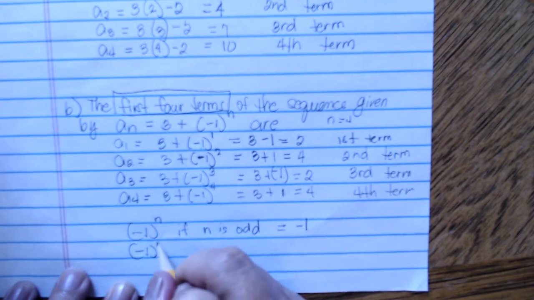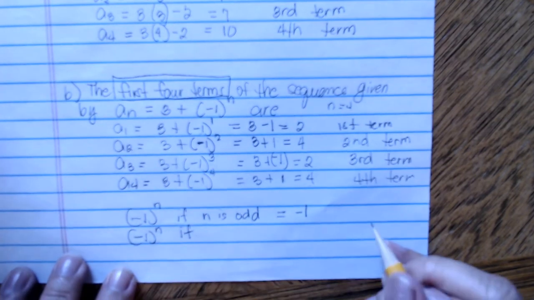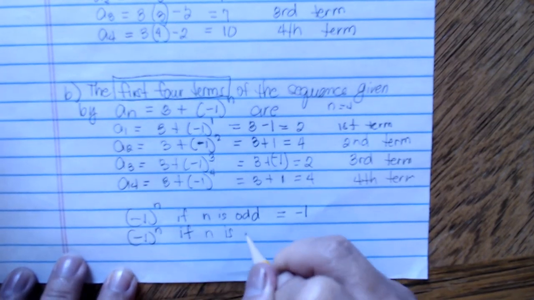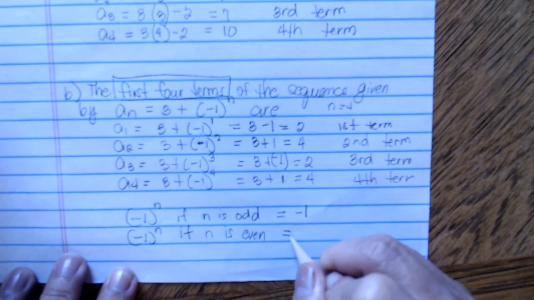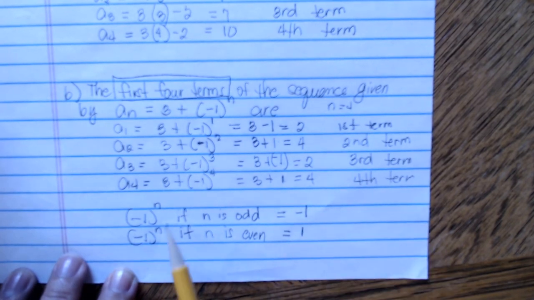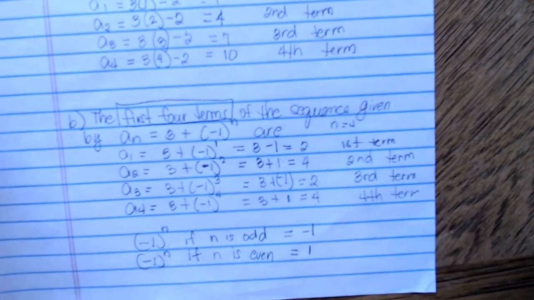If n is even, the answer is positive 1. No matter what number it is, as long as it's odd, the answer is always negative 1. The same thing with the even. No matter what number it is, as long as it's even, the answer is always 1. Okay, so far that is for example number 1.